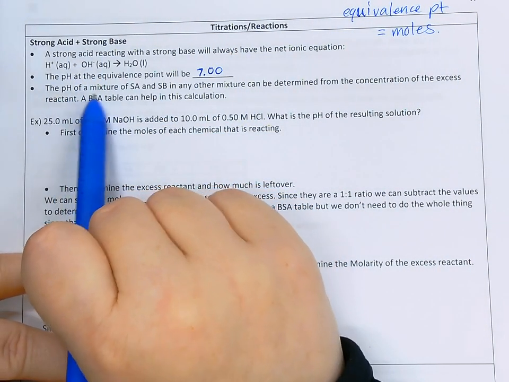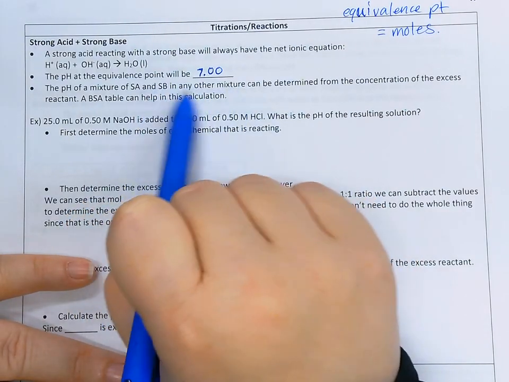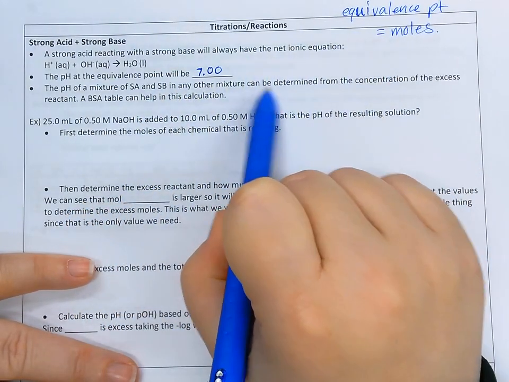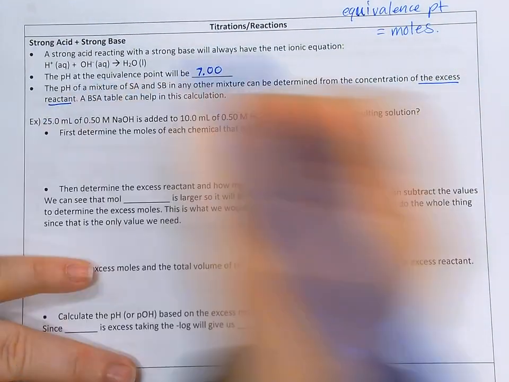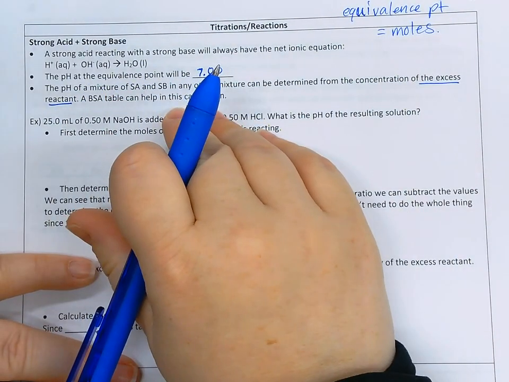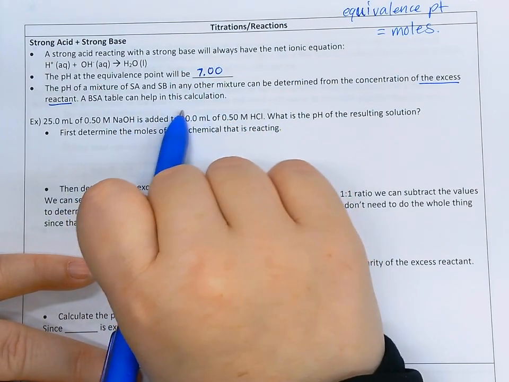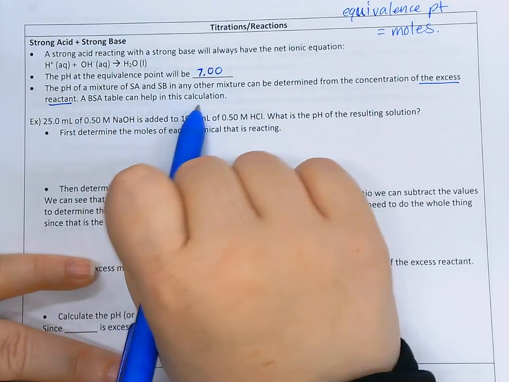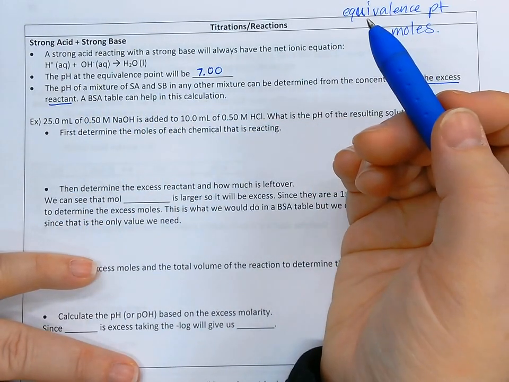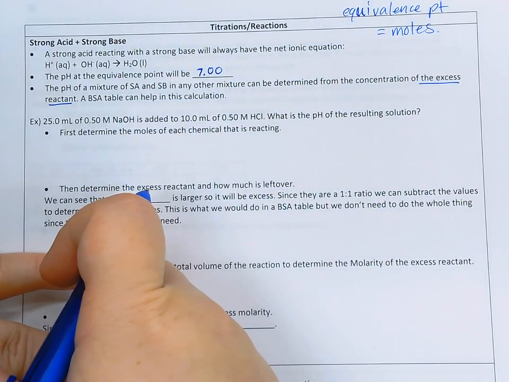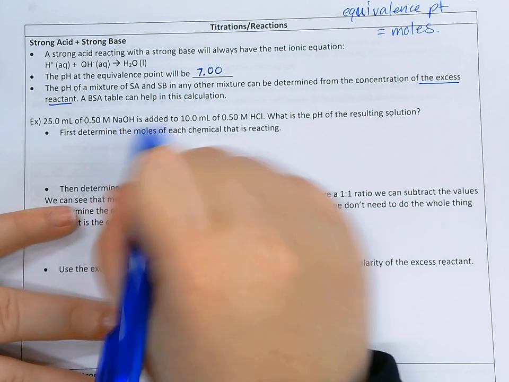The pH of a mixture of strong acid and strong base in any other mixture, so if they're not equal moles, we can determine from the concentration of the excess reactant. A BCA table can help in this calculation, but we don't have to do that every time. We can shorten that, because we're really only looking for the chemical that's in excess. Let's take a look at one of these reactions.